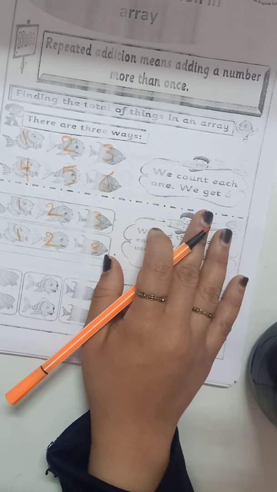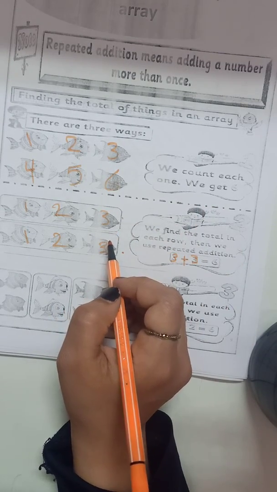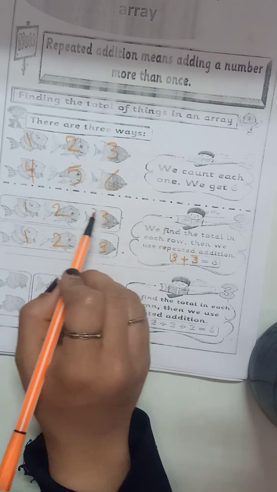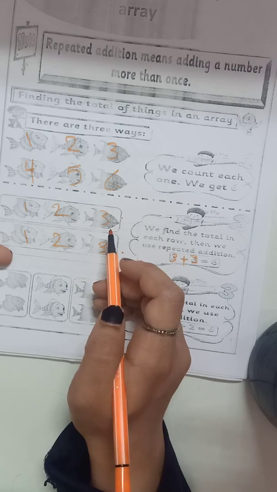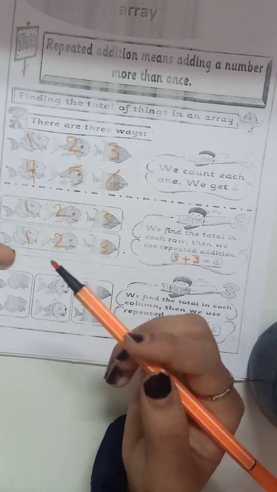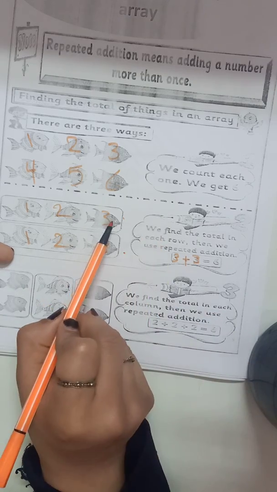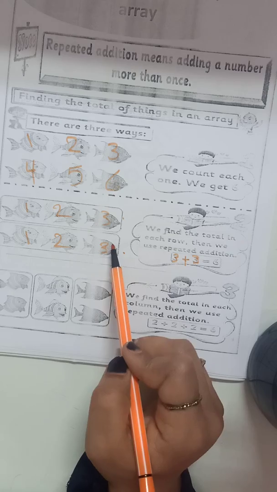So the first way, count. And the second way, how many rows? 2. And how many elements in any row? 1, 2, 3. So we can say 3 plus 3. Repeated addition. Repeated addition means adding the same number more than once. 3 plus the same number 3.